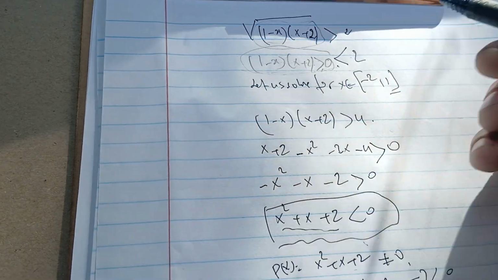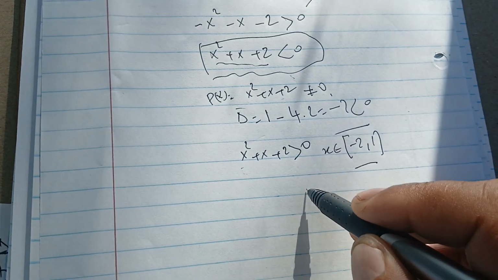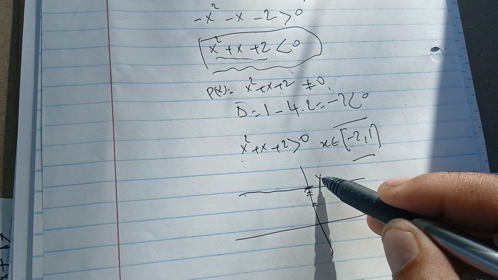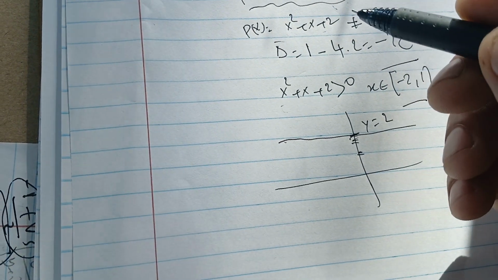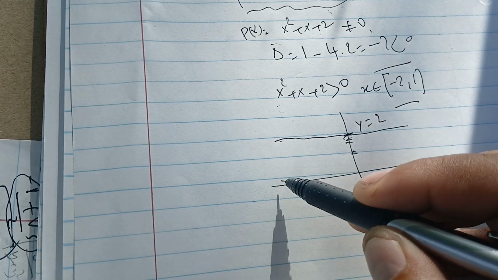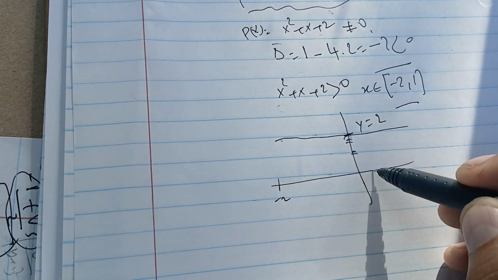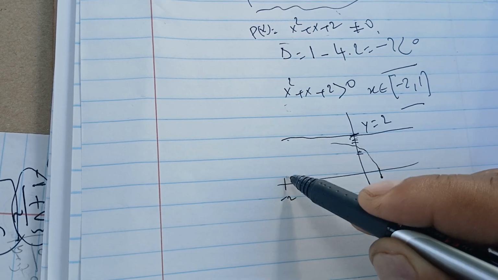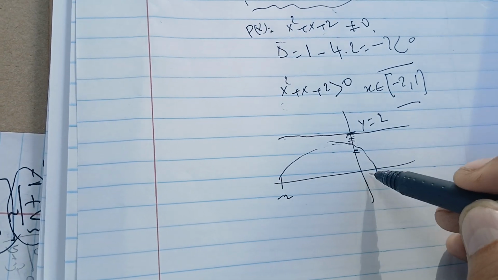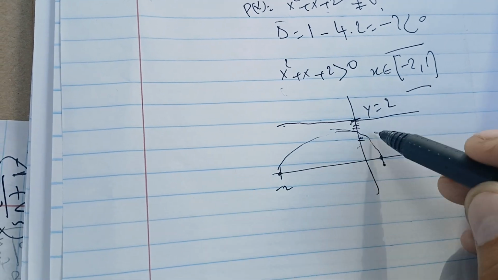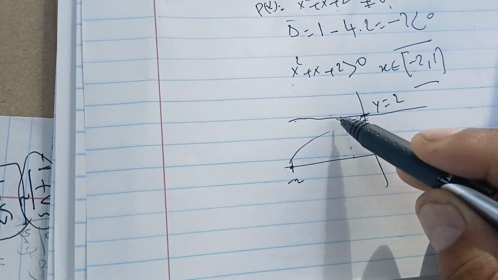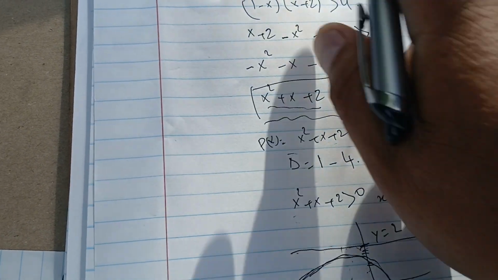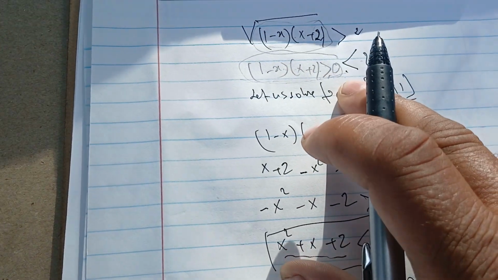Geometrically speaking, if we graph it, the line y equals 2 is here. The function is defined from minus 2 to 1, and at x equals 0 it's square root of 2, which is about 1 something. So it's going to be something like this, defined only on this interval. That's the geometric meaning. They don't intersect, they don't touch each other, and that means there is no solution. No interval would make this true.